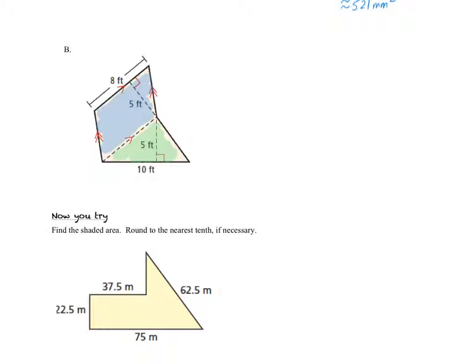So in this one, the two shapes I see is a parallelogram that has a base of 8 and a height of 5. And a parallelogram is equal to base times height, so I know that area is 5 times 8, or 8 times 5, doesn't matter. And so that's going to be 40 feet squared.